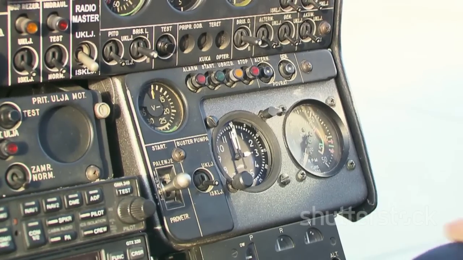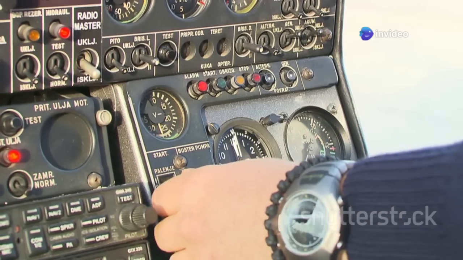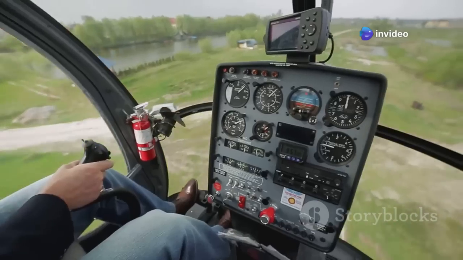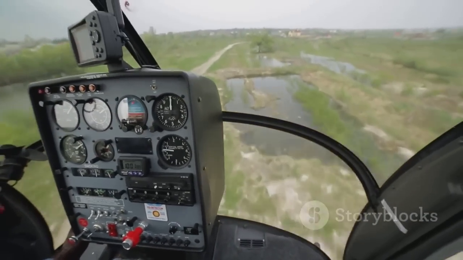The collective pitch control is incredibly sensitive, and even small adjustments can result in significant changes in altitude. This sensitivity necessitates smooth and precise movements from the pilot to maintain stable flight.